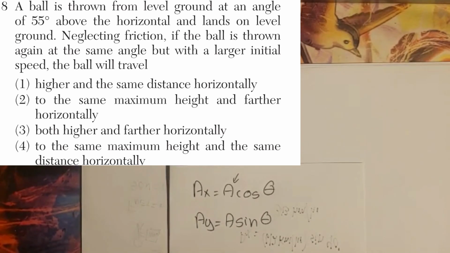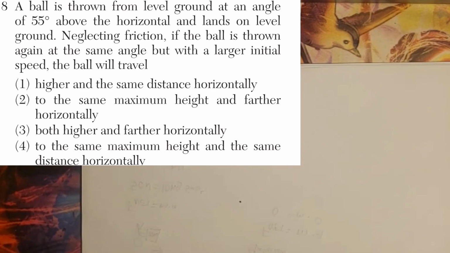Well, you don't even really need to think about it in terms of the math. Just think about it logically. If you throw something harder and faster, it's going to go farther, right? If you throw something harder upward, it's going to go higher up. If you throw something harder vertically and horizontally, it's going to go farther horizontally. If you throw something harder and you're throwing it diagonally, it's just going to go farther in both directions. So both higher and farther horizontally.